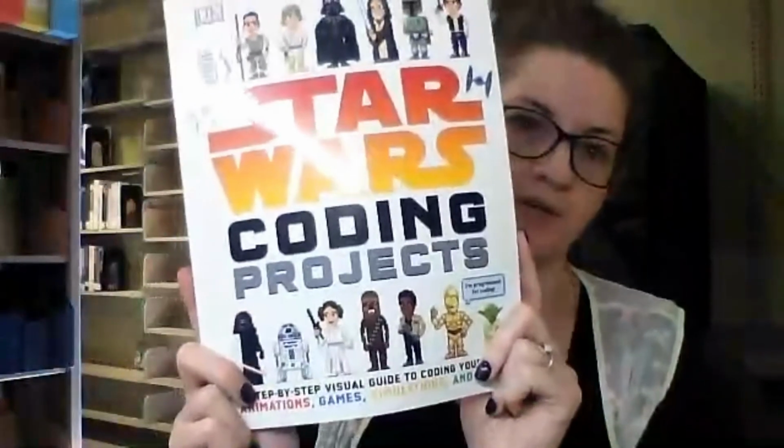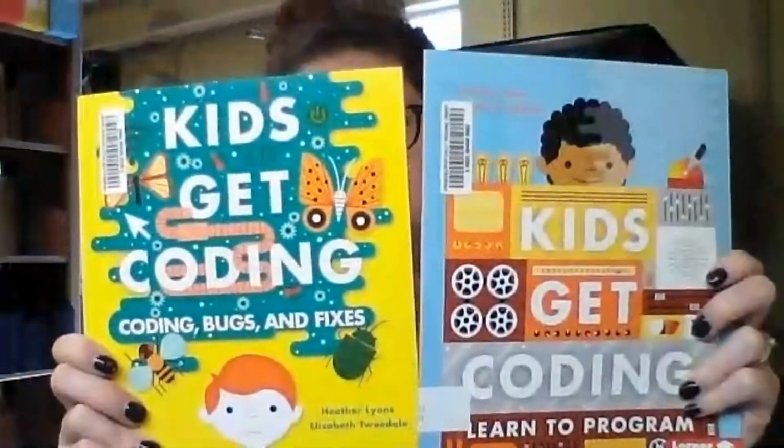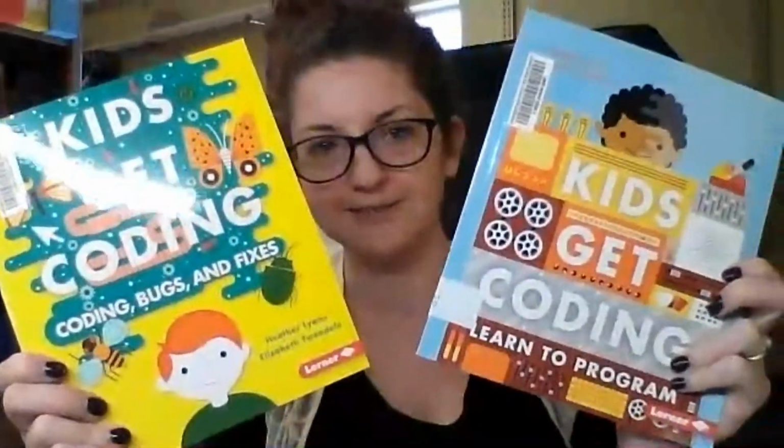If you are a friend of Star Wars, we have Star Wars coding, which is really cool. And then these two are much thinner. They're easier to digest. Both of these are for coding for kids. So they are available to check out anytime.